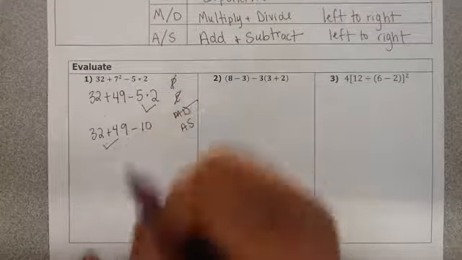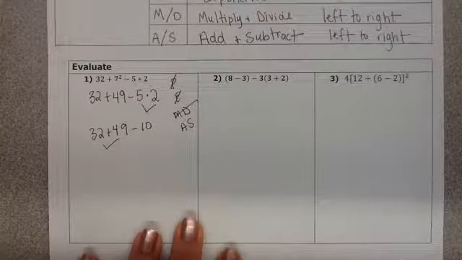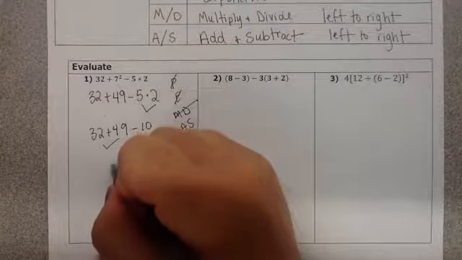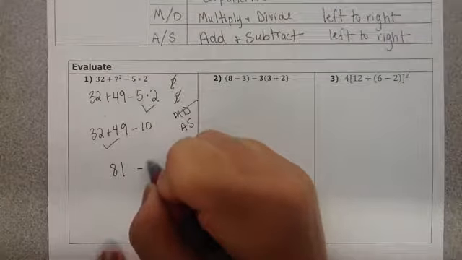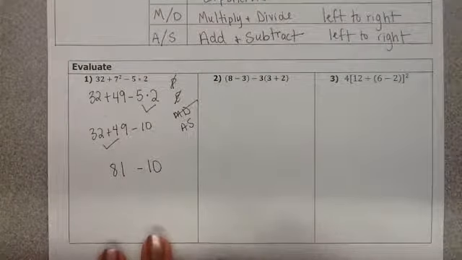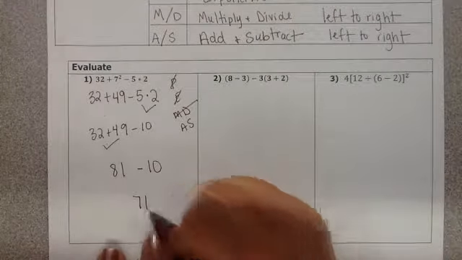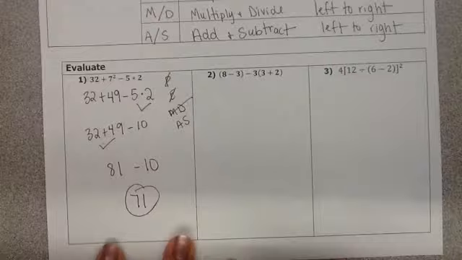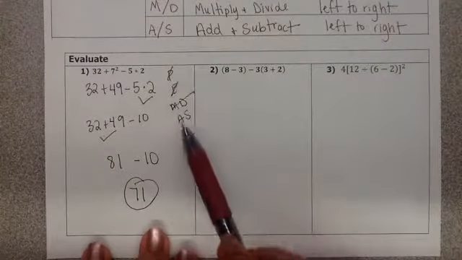So starting left to right, 32 plus 49 is 81. And lastly, 81 minus 10, 71. So using your order of operations, go through your list.